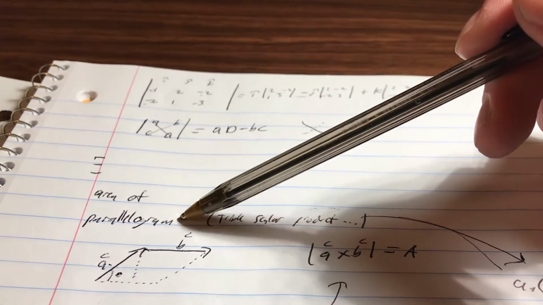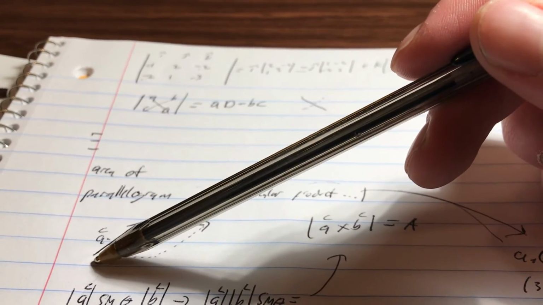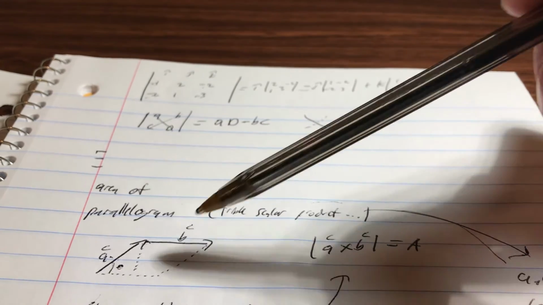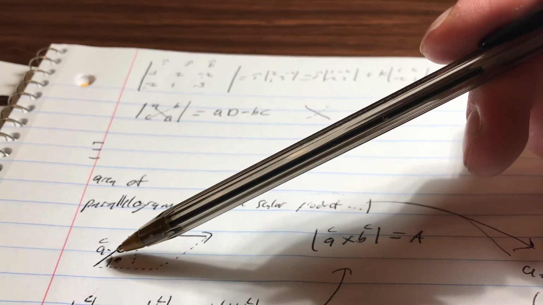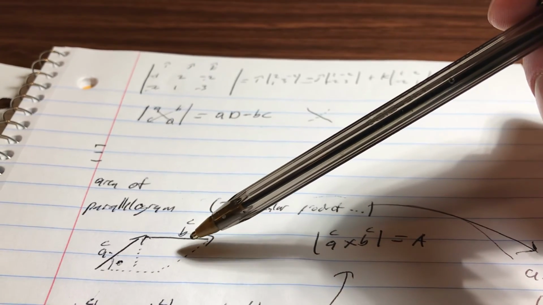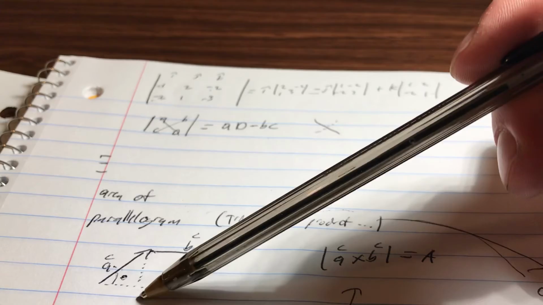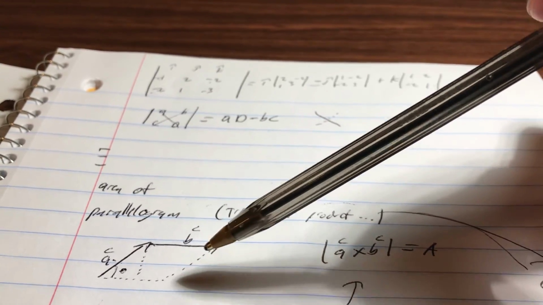So right now he just told us the area of a parallelogram, where if you have any two vectors, an a vector and a b vector, and you put them tip to tail, and say you doubled it, so you had another b vector here and another a vector there, what shape you've created is a parallelogram.